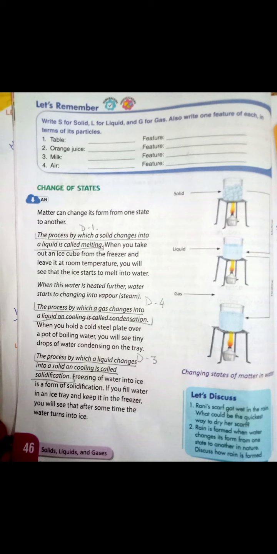When you hold a cold steel plate over a pot of boiling water, you will see tiny droplets of water condensing on the plate.